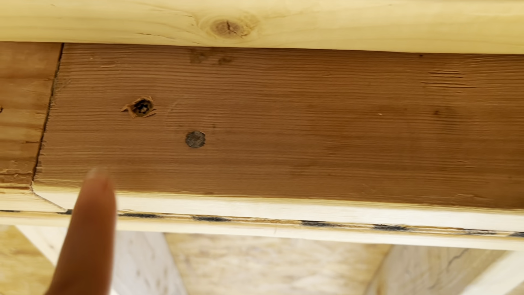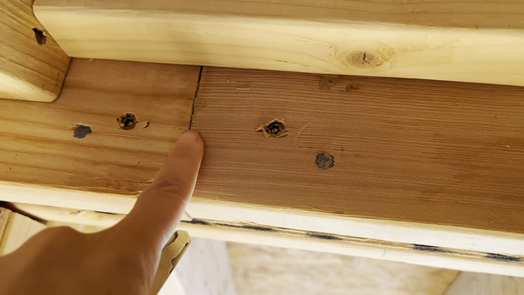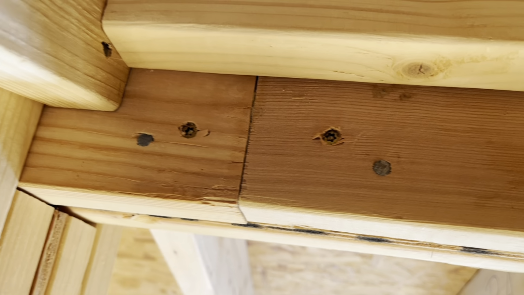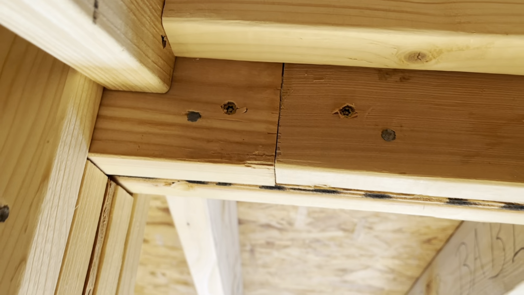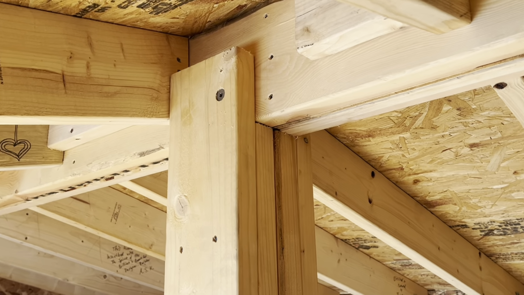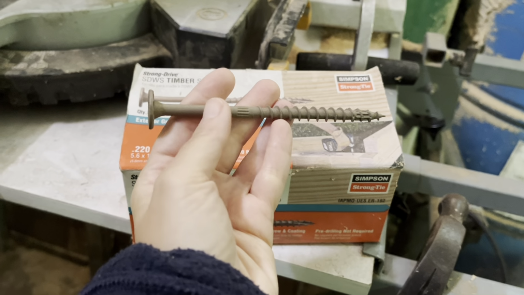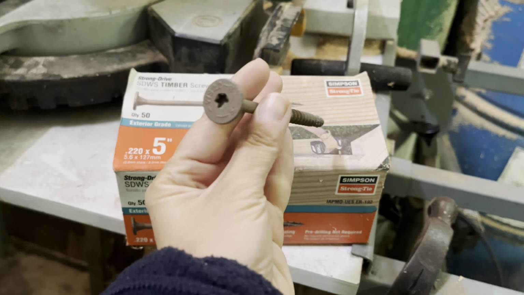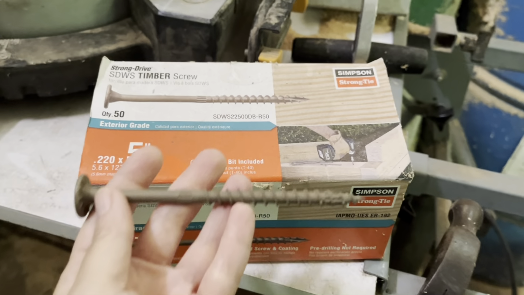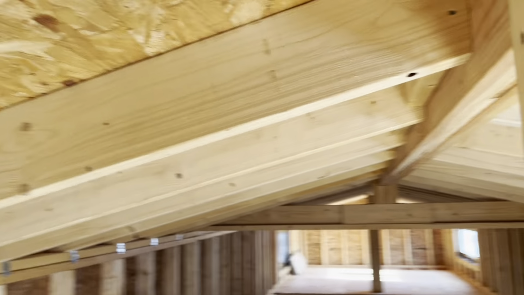I also want to point out that where I spliced various 2x8s together on the ridge beam, I added these very beefy GRK fasteners. And up here on the vertical supports, I added these even beefier 5-inch timber screws to alternating sides. And so with one coming in from each end, they very firmly sandwiched that ridge beam in between them.